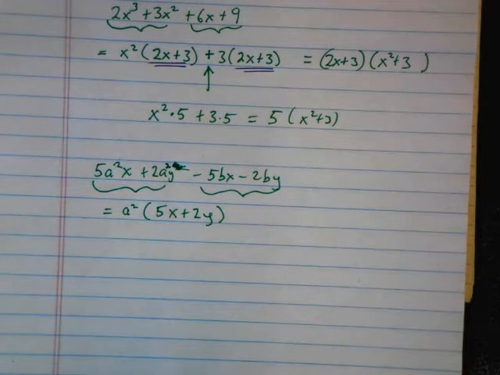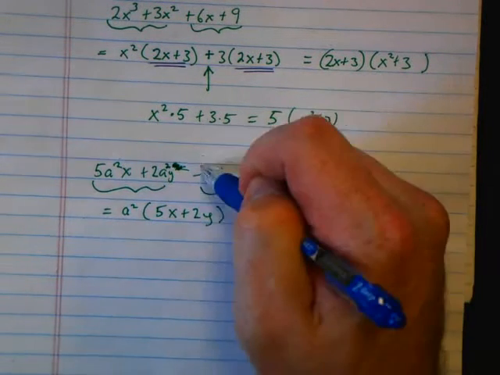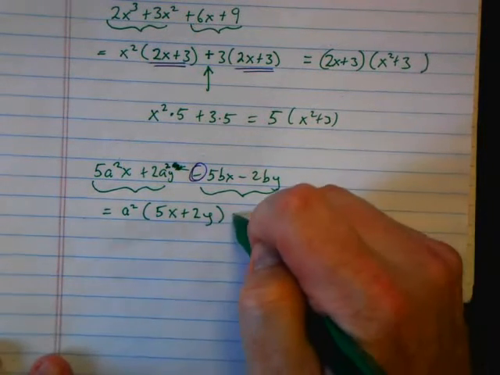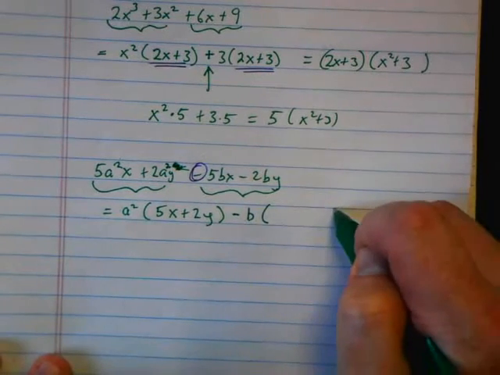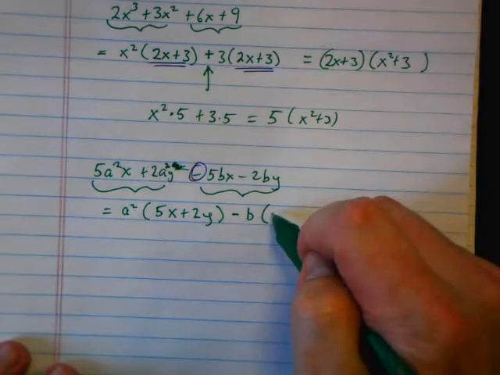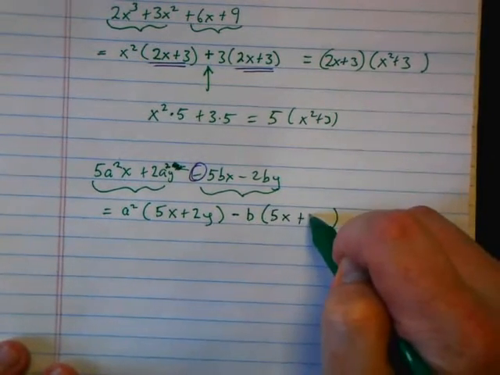Okay, how about the second group? What's common in the second group? A b. However, once again, notice that the first one has a minus in front of it. When the first one has a minus in front of it, what do we want to do? Take it out. So not only is our common factor b, our common factor is also going to have a negative. So you want to take out a minus b there. When you take out a minus b, what's left over? 5x plus 2y. Very good.